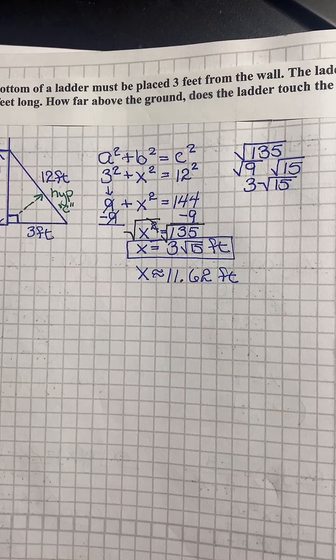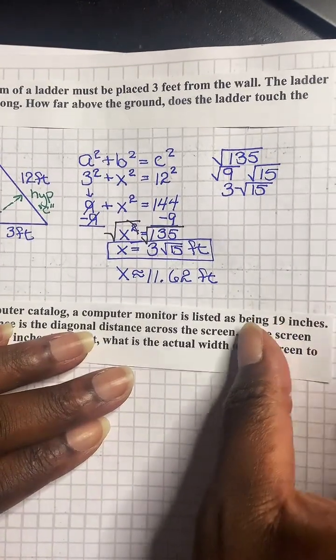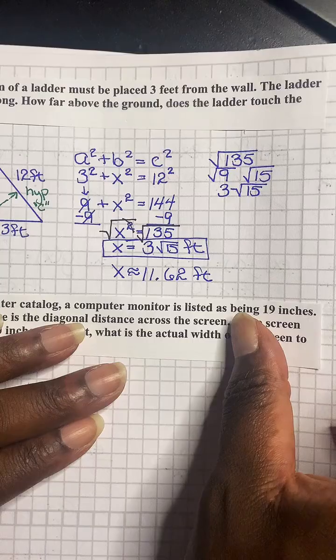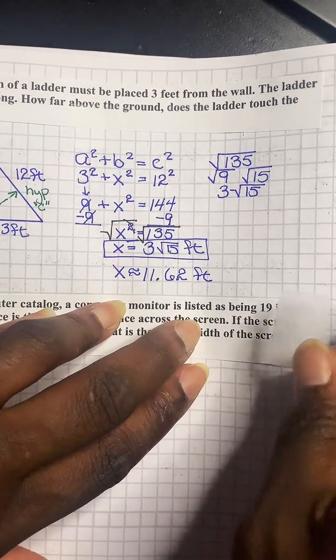Okay, so Damo, go ahead and try to break down the square root of 15. Okay, what two numbers multiply to give you 15 other than 1 and 15?